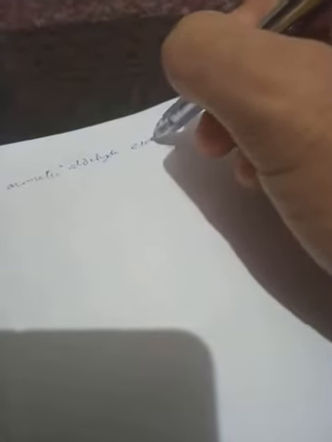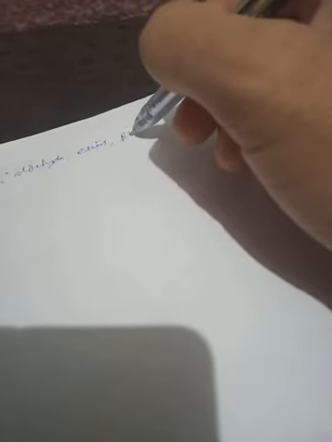In the same way, there are many other examples where you will observe this type of functional isomerism. For example, aromatic alcohols, aromatic ethers, and phenols also show functional isomerism.